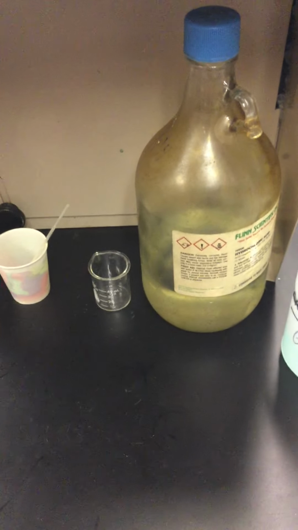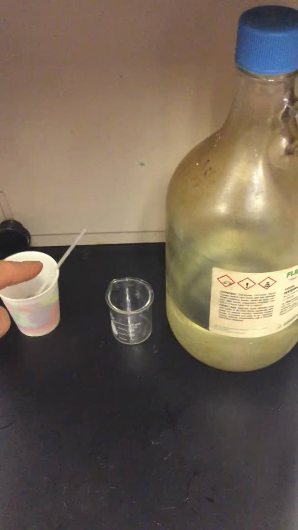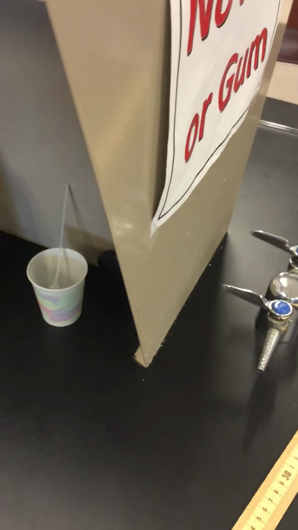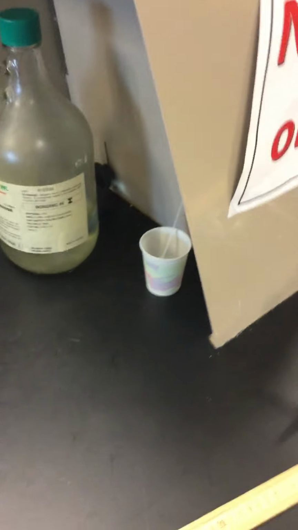So here is the lab setup. Here's what we've got going on. I've got some hydrochloric acid here on one side of the hood, and I put it in this dropper. And then I've got some ammonia over here on the left-hand side of the hood, and I put it in this dropper. And the reason I have them separated is that these two reagents are gases once we allow them to become gases out of solution, and they're going to react really quickly.